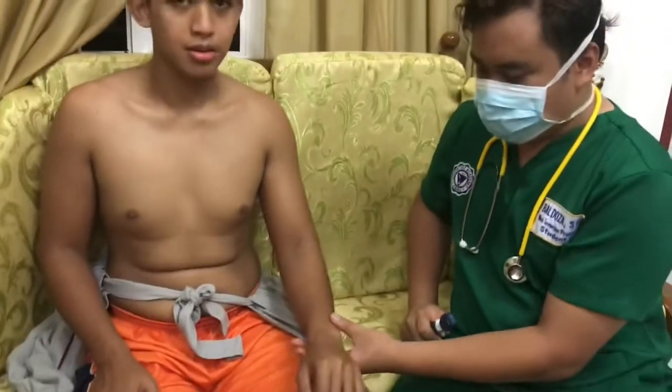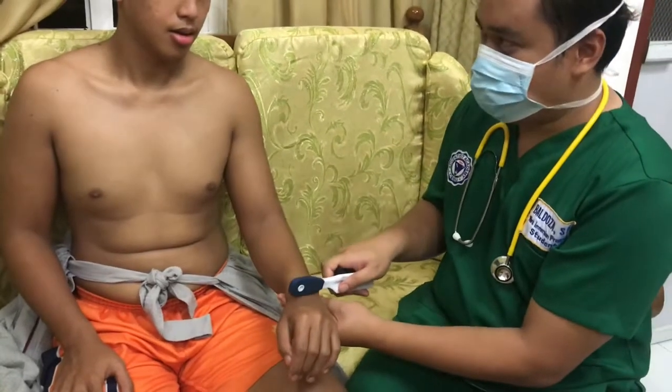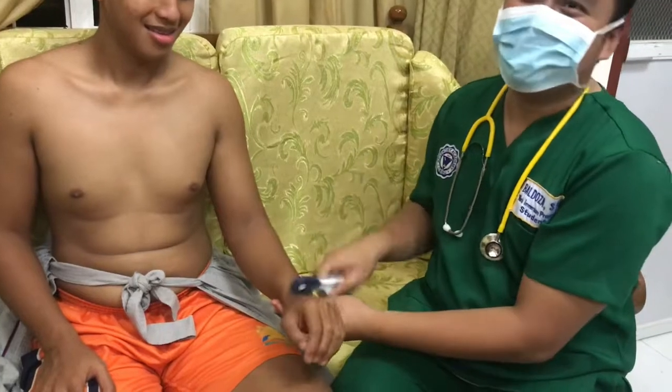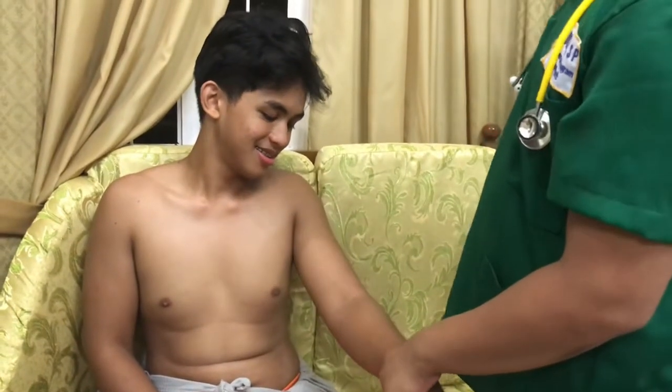We're going to just try this one. And then I'm going to put my fingers here. Then I try to go this way. This is just a portrayal to show the proper way, but it is not really accurate. And then we are going to have the antecubital area.